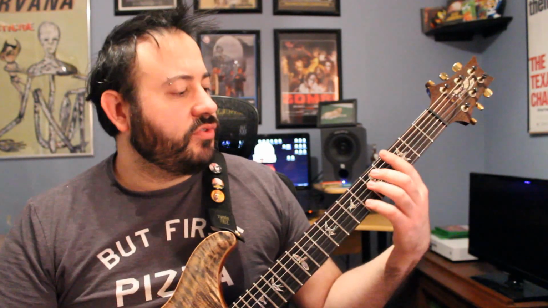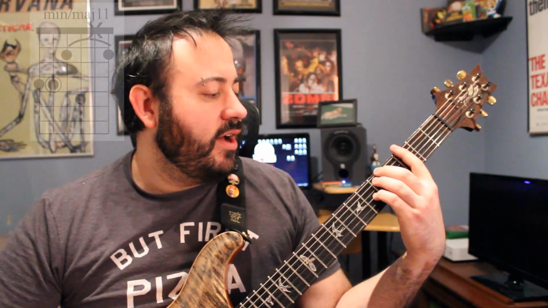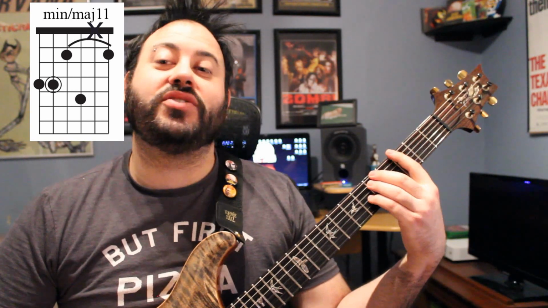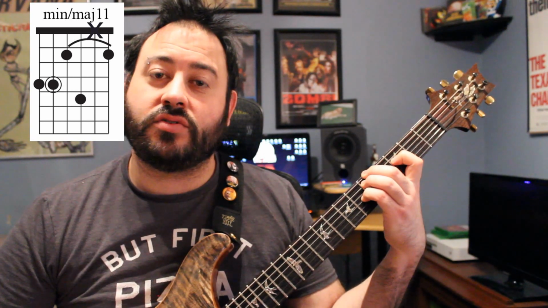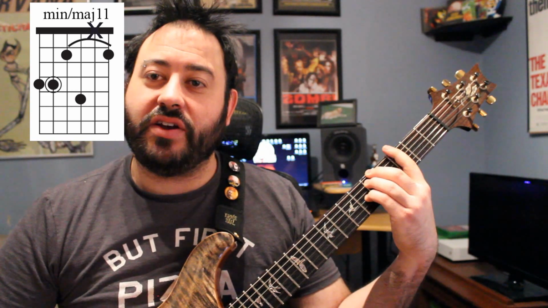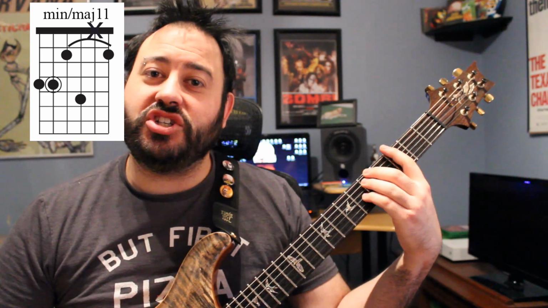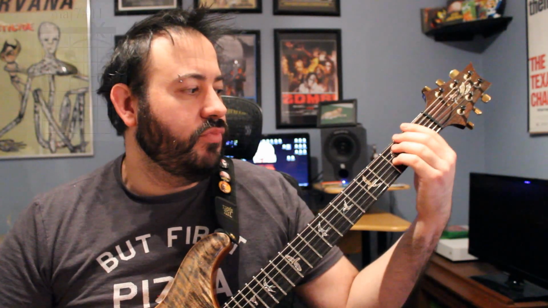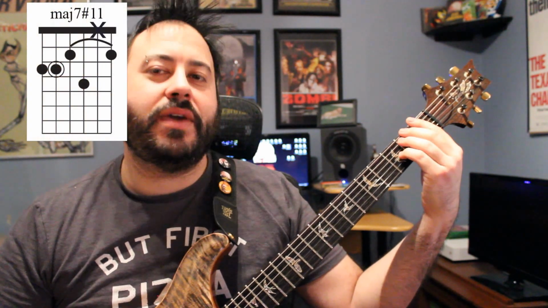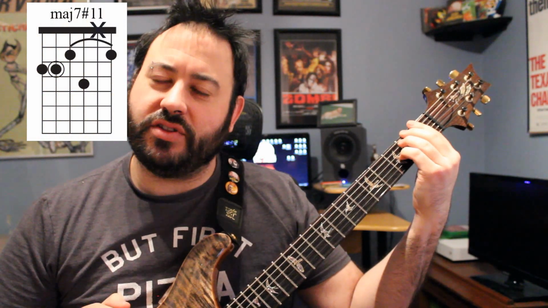So the first chord is a really smart D minor major 11 chord, which is very strange, but you have a D minor major chord up here, but you use your first finger to bar, and you're playing a G up here. And then you move that shape down here to a B major 7 with the sharp 11.